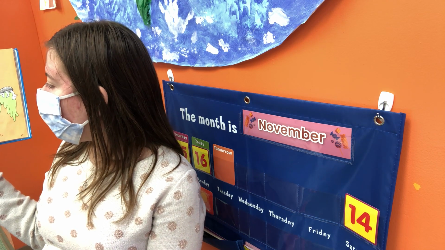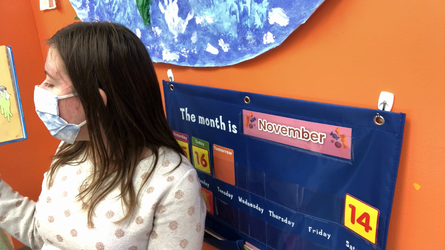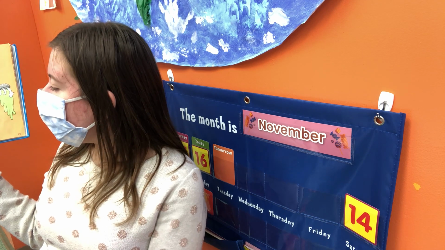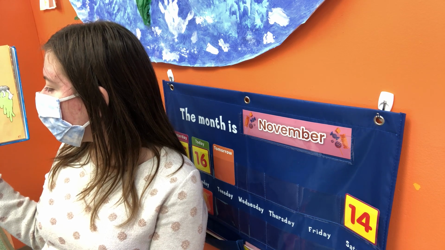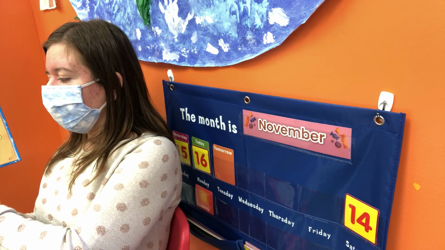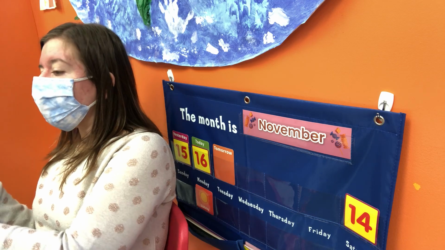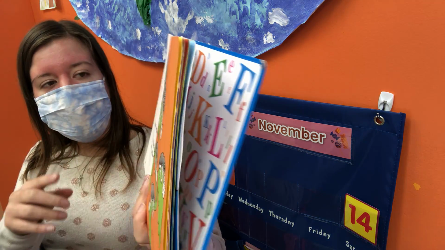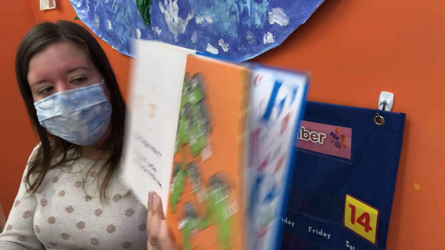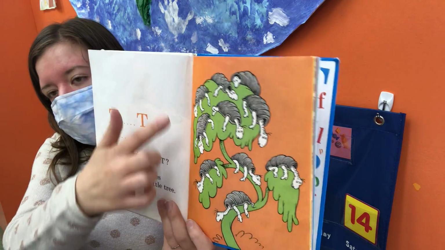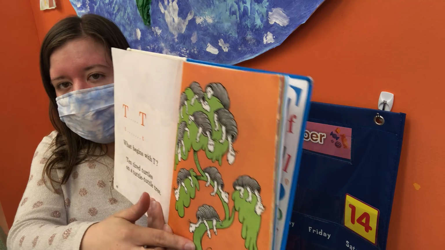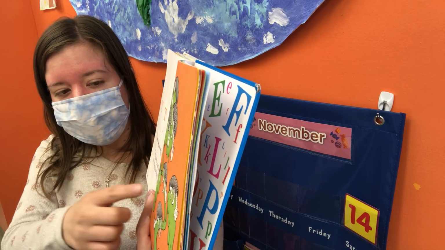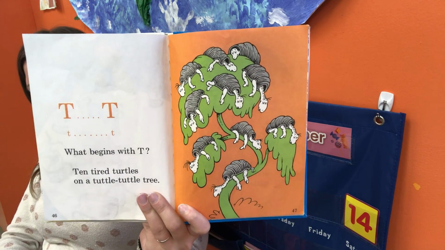T. What begins with T? Ten tired turtles. Ten tired turtles on a turtle tree. Me and Thomas. Yes, you and Thomas, that's right. And ten starts with T. So there's the tree starts with T. Ten starts with T. Turtle starts with T. There's ten turtles on a tree. That starts with T.